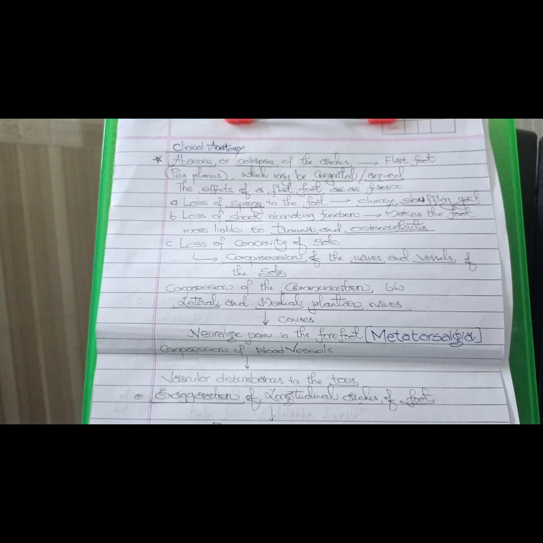B. Loss of shock absorbing function. The arch of the foot has a shock absorbing function. If there is loss of shock absorption, it makes the foot more liable to trauma and to osteoarthritis.